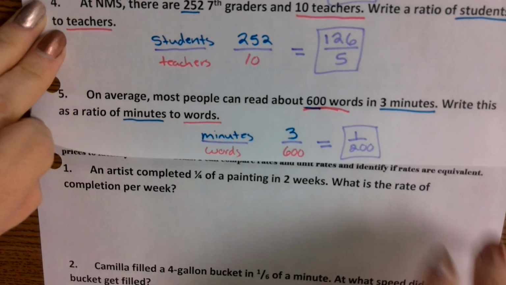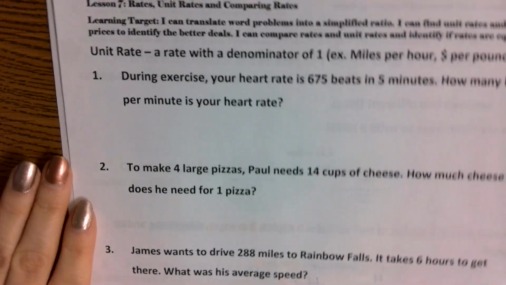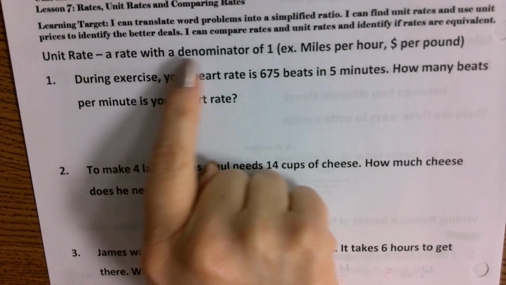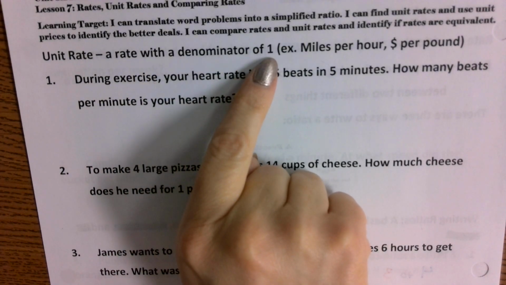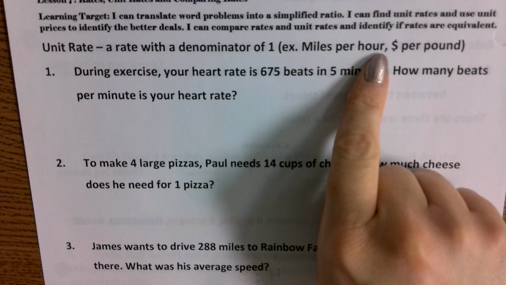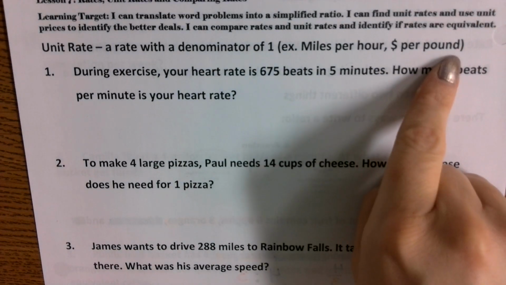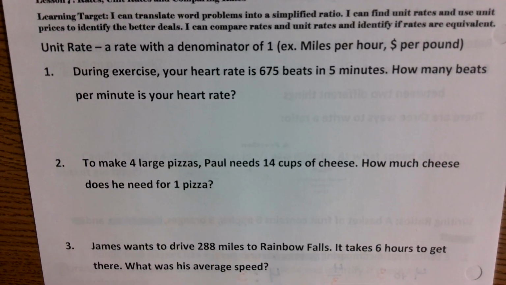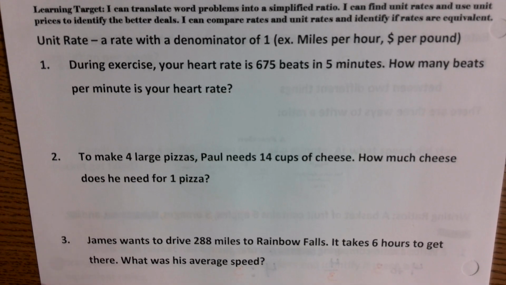Okay, so flipping it over here, talking about a unit rate. A unit rate is a rate with a denominator of 1. So miles per hour, price per pound, those are all considered to be unit rates. It's a value per one concept, per one quantity.